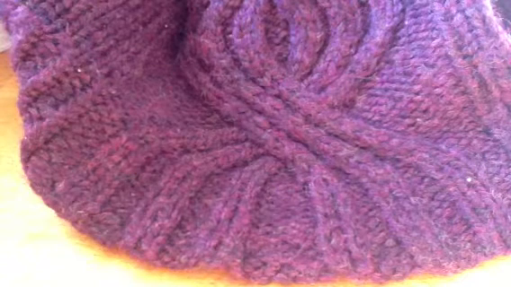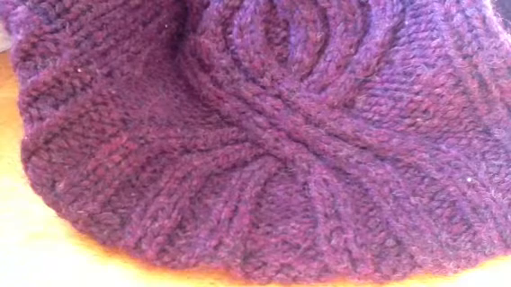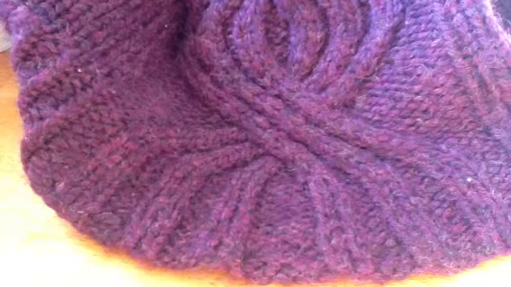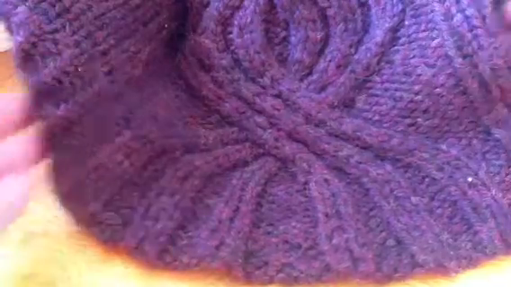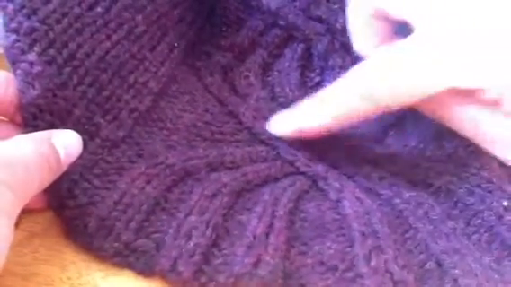Today I'm going to talk to you about how to get started with knitting cables. Cables are probably one of my favorite things about knitting, because I like these embellishments where you take stitches and you can create all these kind of swirly effects.